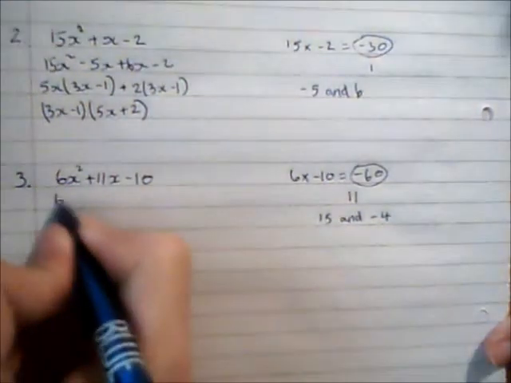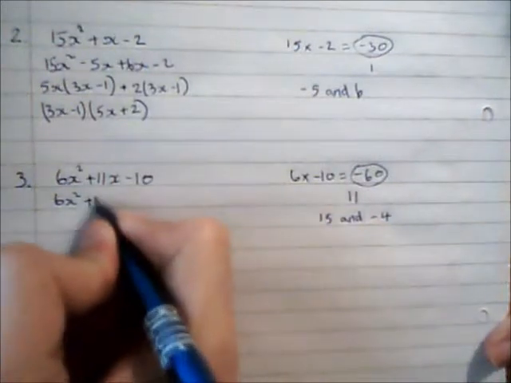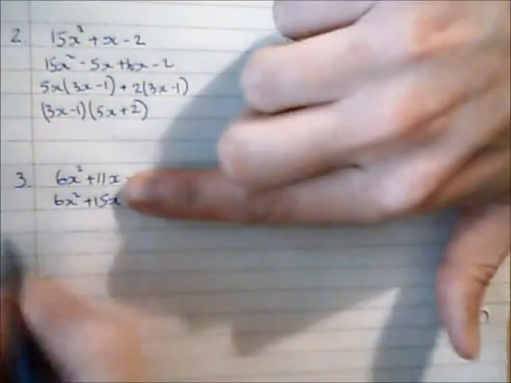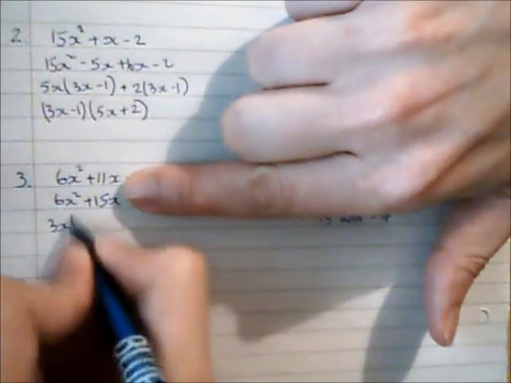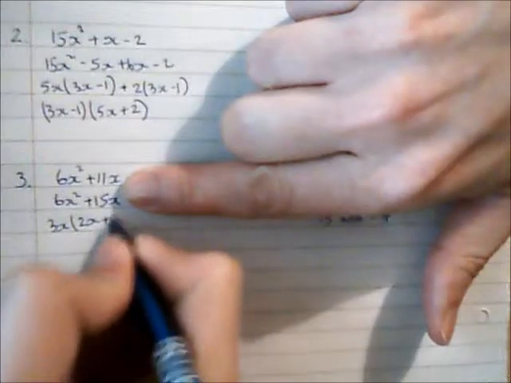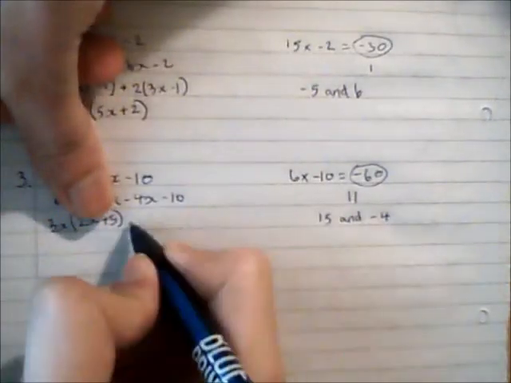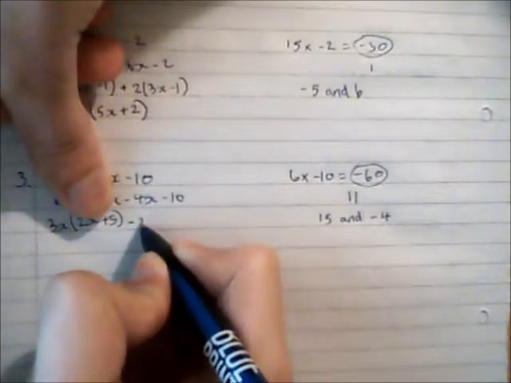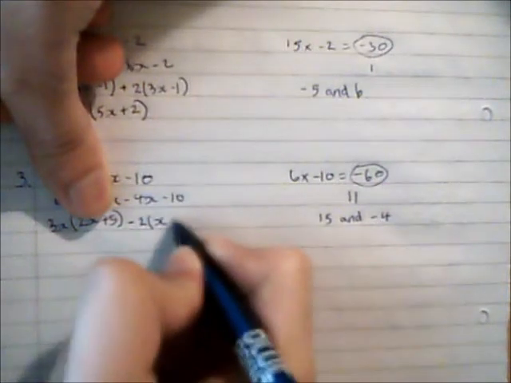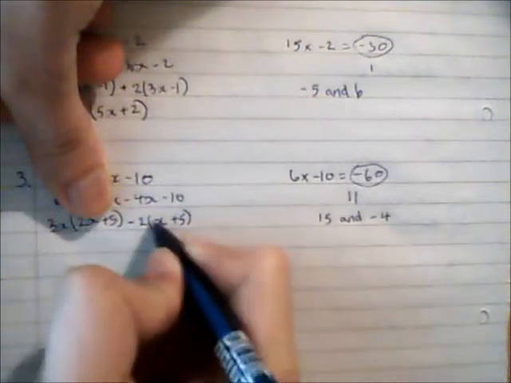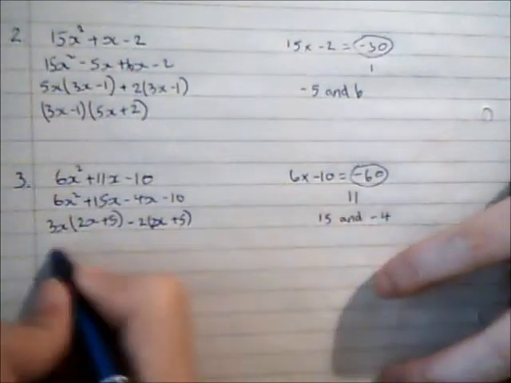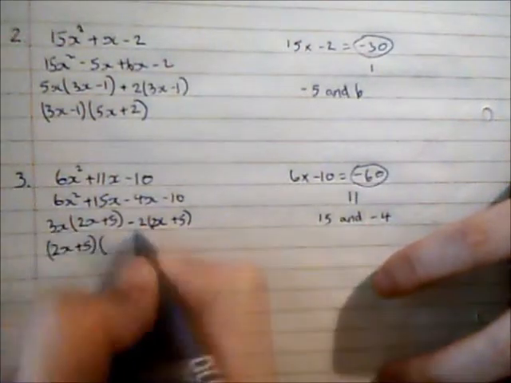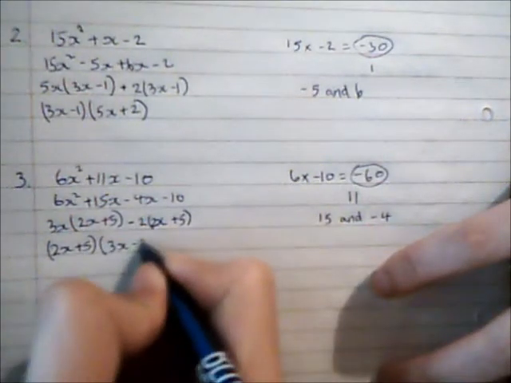So that's then 6x squared plus 15x minus 4x minus 10. Factorise the first bit, so 3x and 2x plus 5. Factorise the second bit, so this is negative 2 lots of 2x plus 5. So the bracket 2x plus 5 is the same, and what's missing? 3x and negative 2.